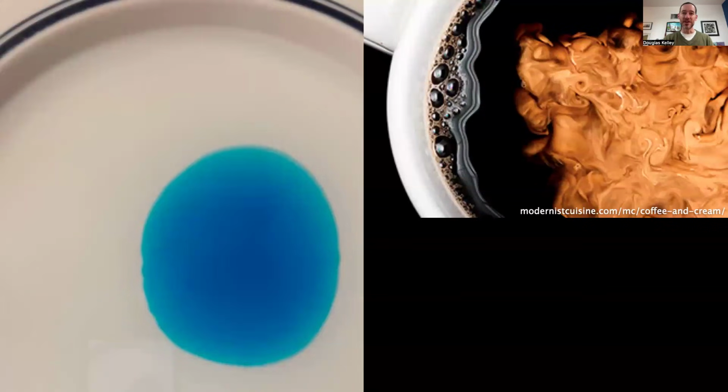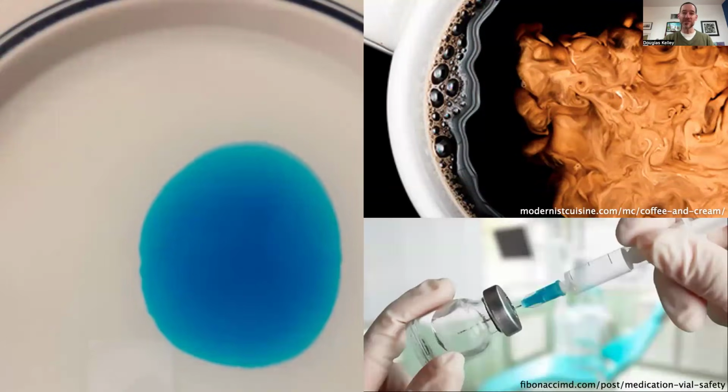Usually, a solute in a fluid spreads out and mixes over time. You can see it in this food coloring in a dish of water. You could see it in cream in a cup of coffee. You can imagine it happening when drugs are mixed into saline solutions.